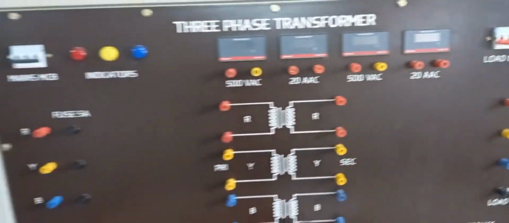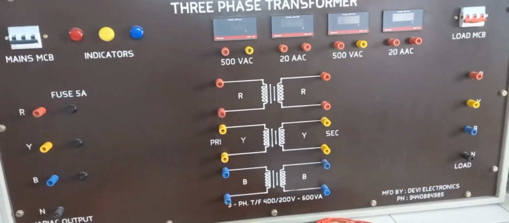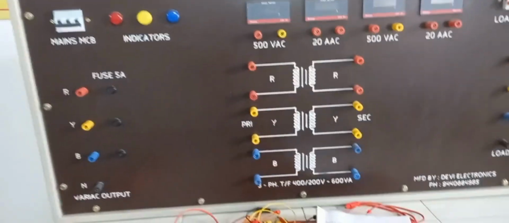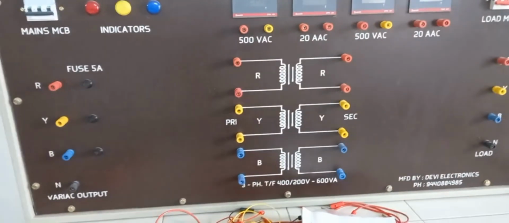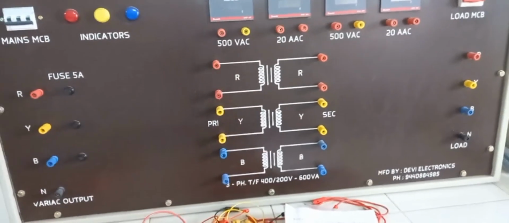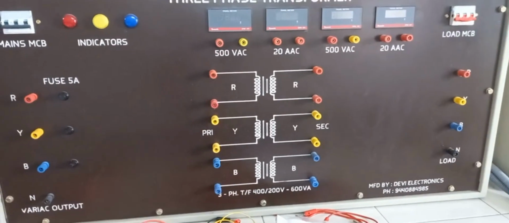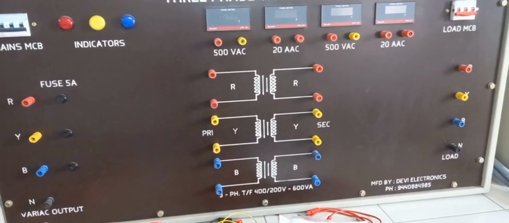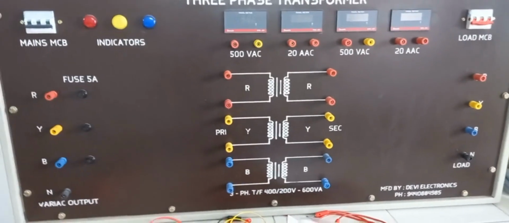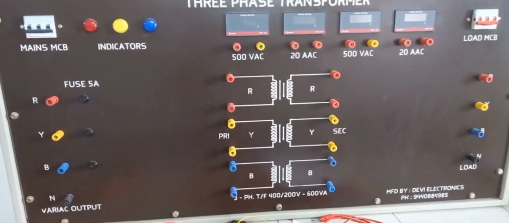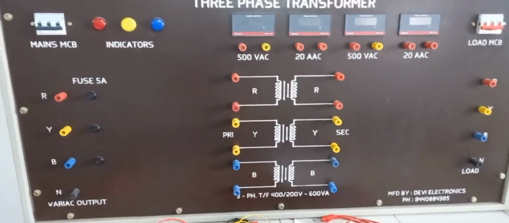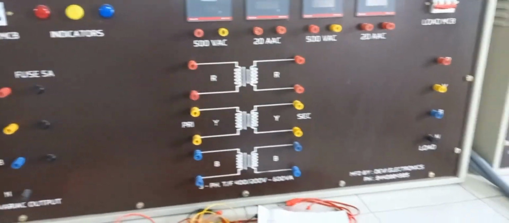If we want to take power values also, we need to connect external wattmeters, okay. First I am going to connect the circuit without wattmeters, okay. Then after that I will connect the external wattmeter and show the power also at primary side and secondary side, okay.